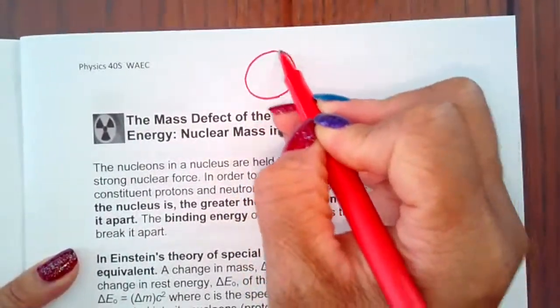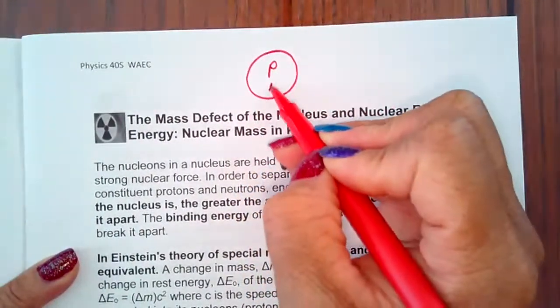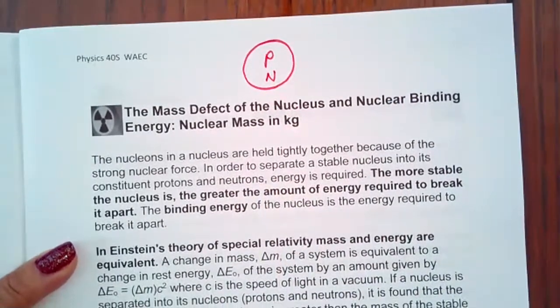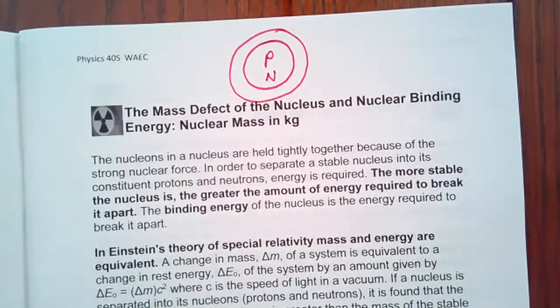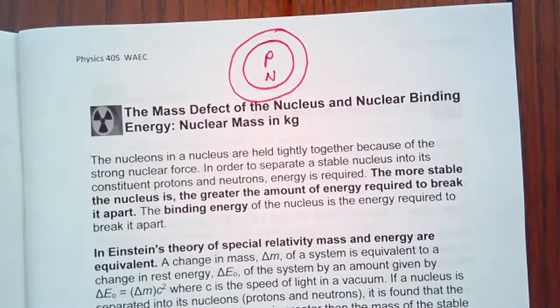According to the Bohr model, you have the protons and the neutrons within the nucleus, and then the shells on the outside, and I suggest you watch the video on what an atom really looks like.